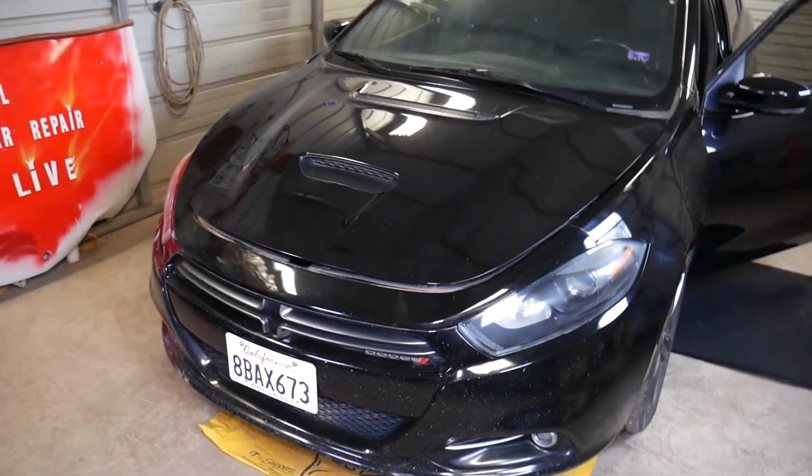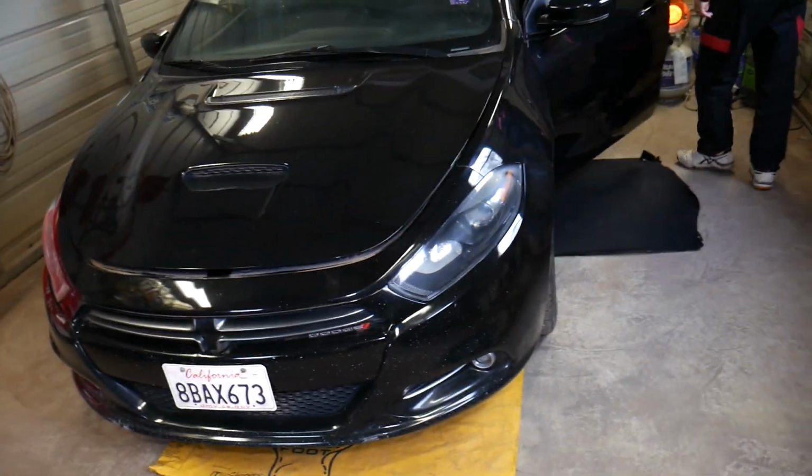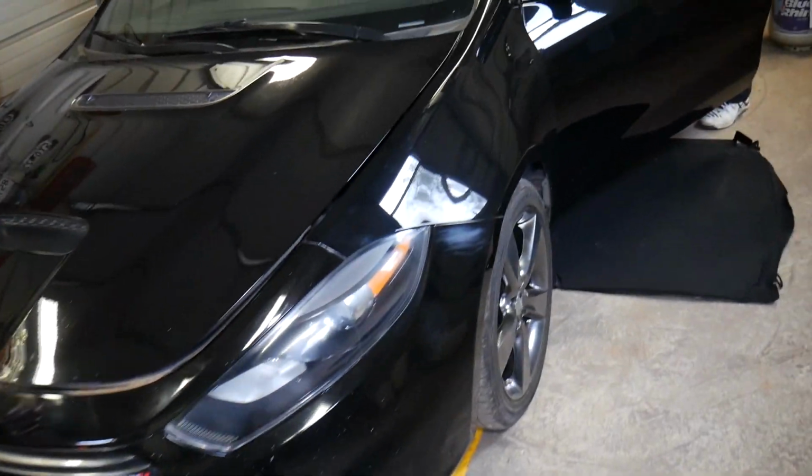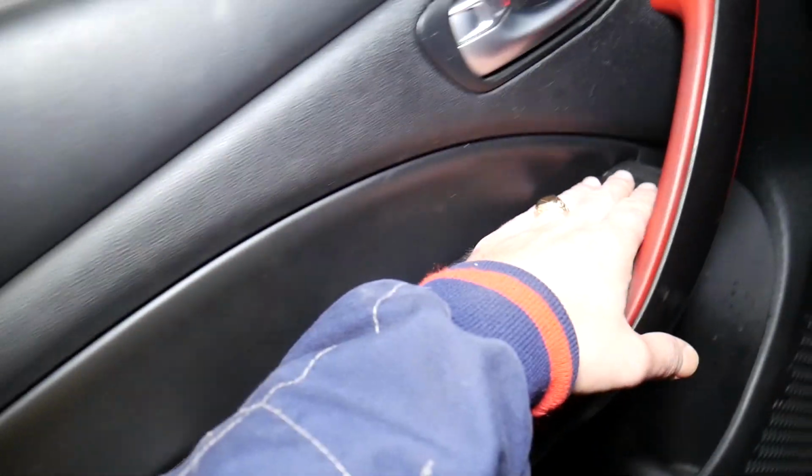So let's go ahead, start on it, and we'll show you what we need to do to remove and replace the window switch on this 2015 Dodge Dart. Let me explain which window switch we're talking about. The master window switch right here, this is the one.